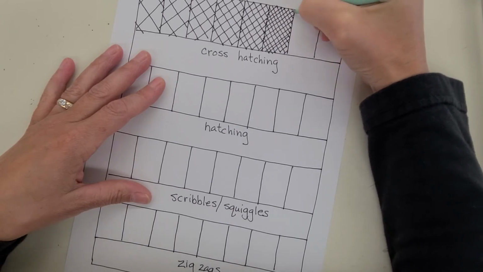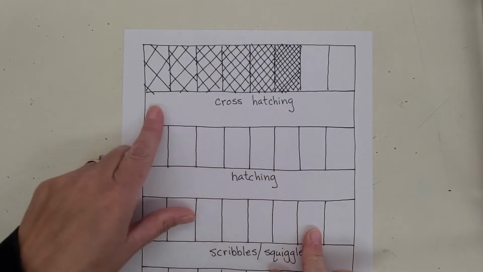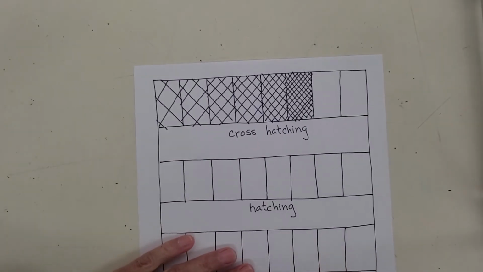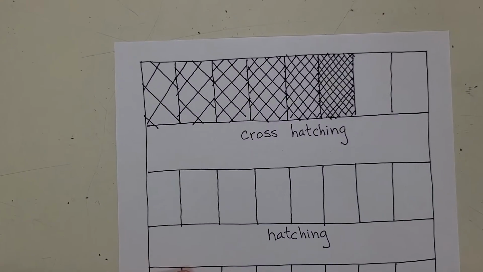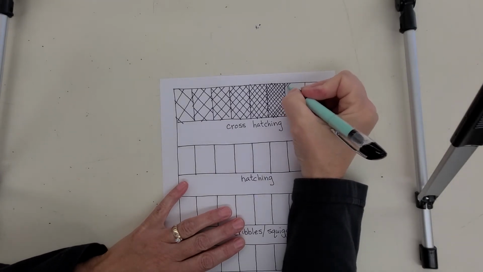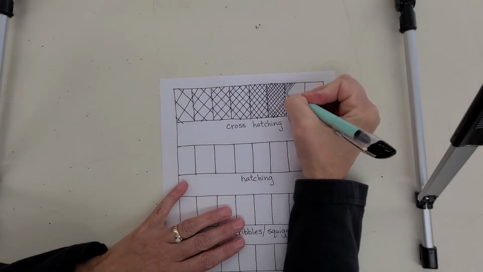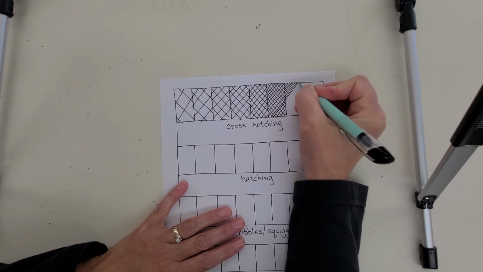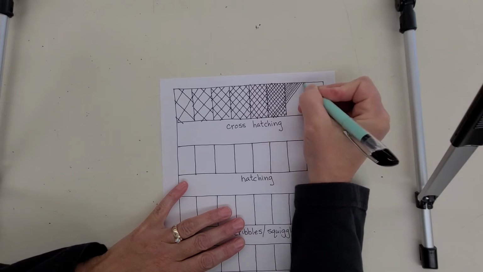So you can see the gradual transition already from lightest into darkest. My lines are getting closer and closer together.